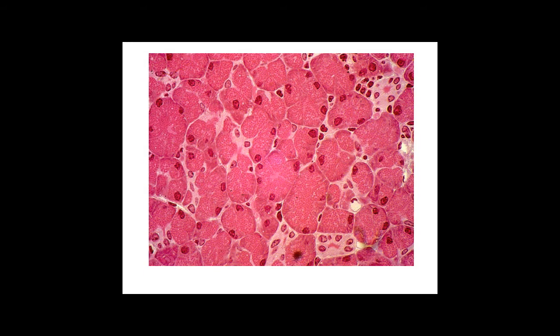On a still higher power view you can see nice clusters of acinar cells with their basal nuclei, and you can get a sense of the zymogen granules, these secretory granules scattered throughout the acinar cells. You can also see a couple of profiles of intercalated ducts, one near the top of the image about at 1 o'clock and a pair of them at the bottom of the image.